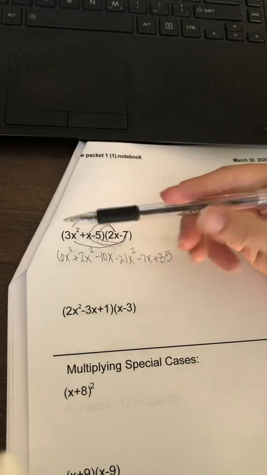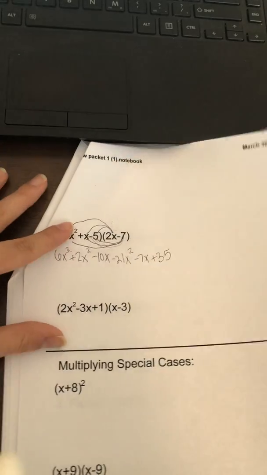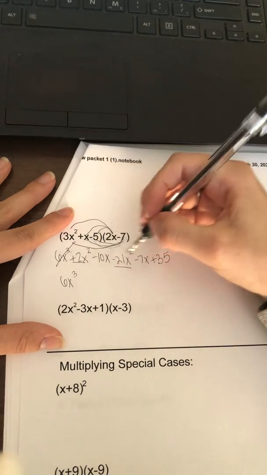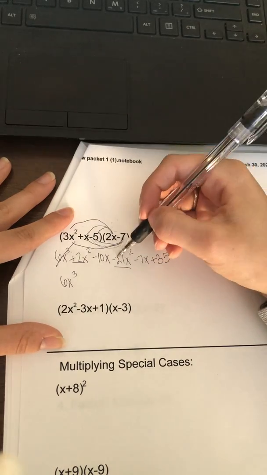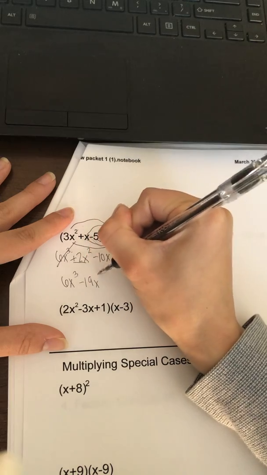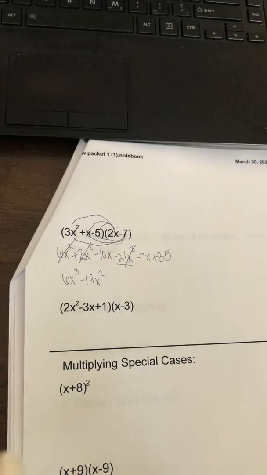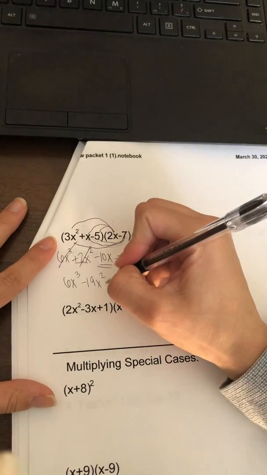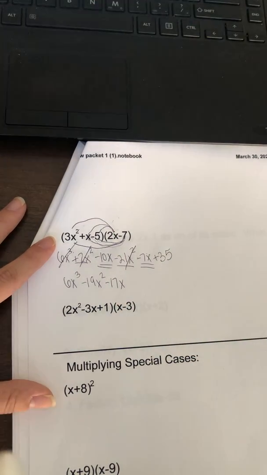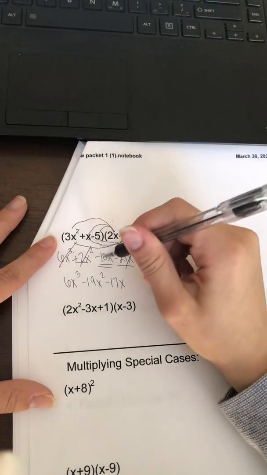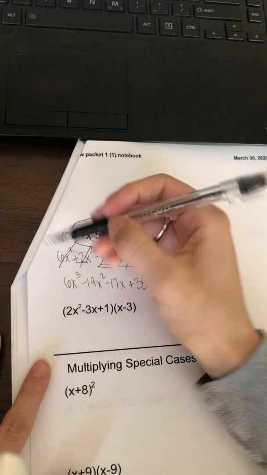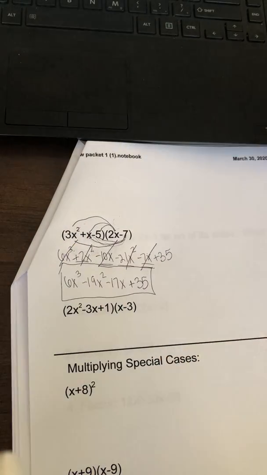I can condense this. There's no other x cubes, so I'm just going to leave that as 6x to the power 3. There are, though, 2 x squares I can put together. 2 minus 21 is negative 19, and that would be x squared, because I'm literally just combining like terms at this point. Then I have x's, negative 10x and negative 7x. That would give me negative 17x. And then I have the plus 35. And there's my final answer because nothing else can be combined.